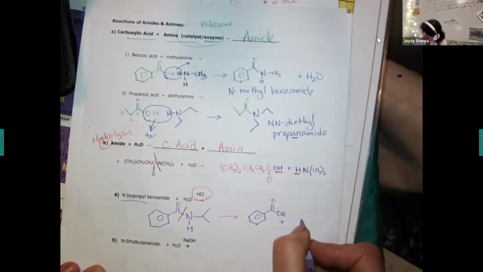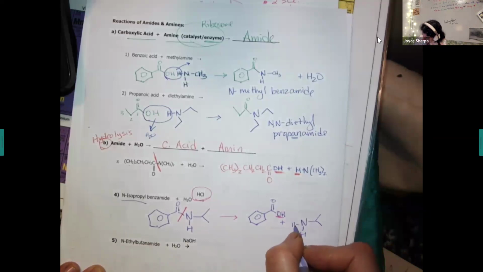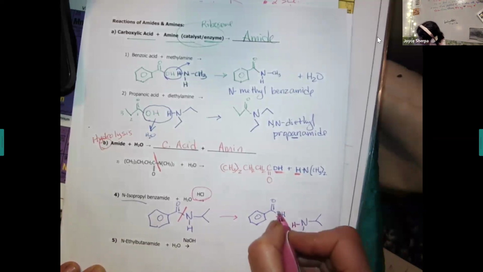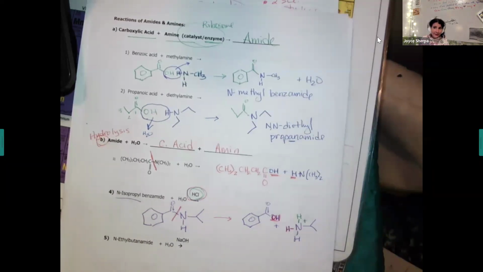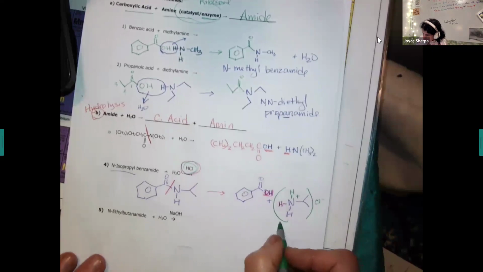And so this OH is our new OH. And so initially, this is still going to have the isopropyl. And what's going to happen is it picks up an H. It picked up a new H from the water that we added. But from this HCl, it's going to pick up 1 more H. And so it becomes positive, and so the chloride's going to be attracted.